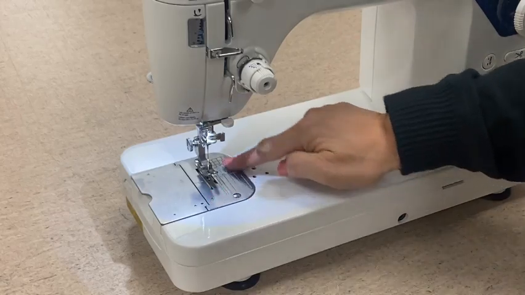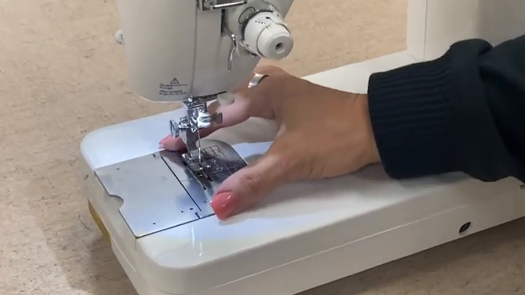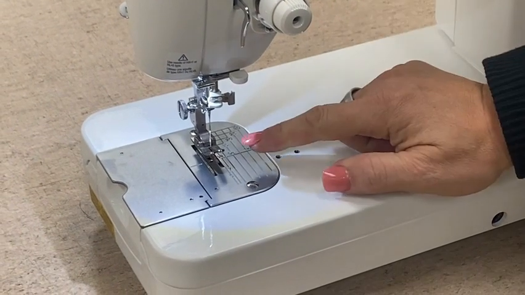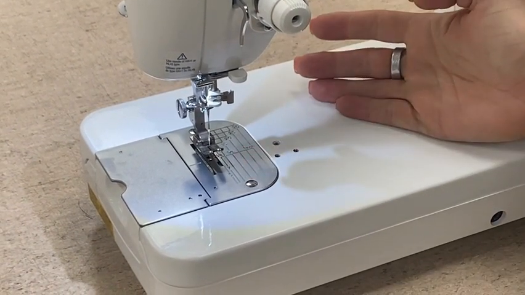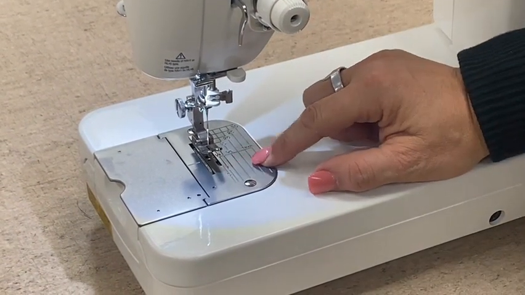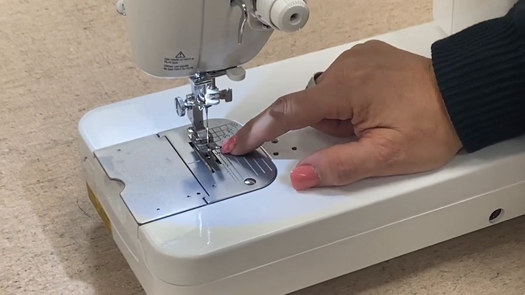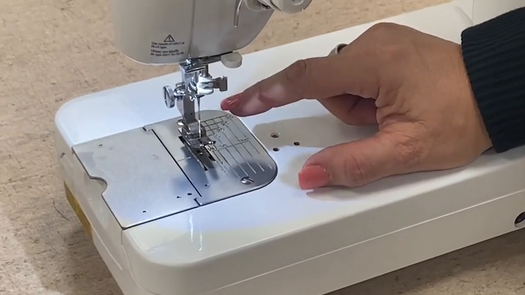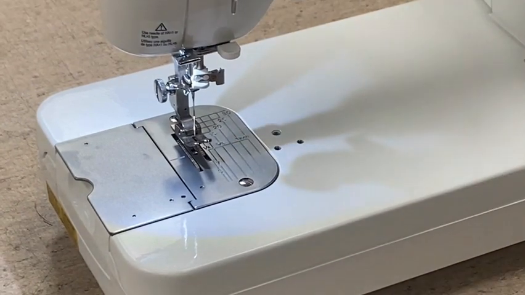Number 8 is the throat plate. That's this entire metal piece right here. The most important part about the throat plate is going to be the grid right here. This has the different measurements you will use for your seam allowances, which we'll get to next week.